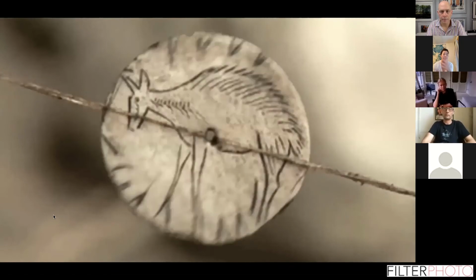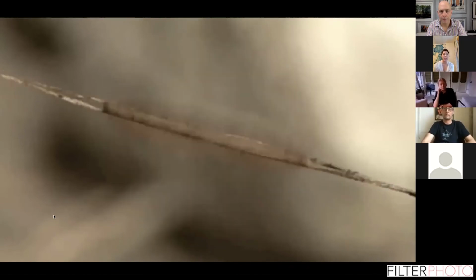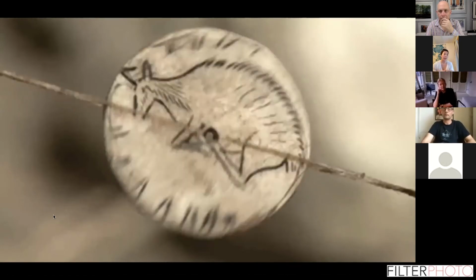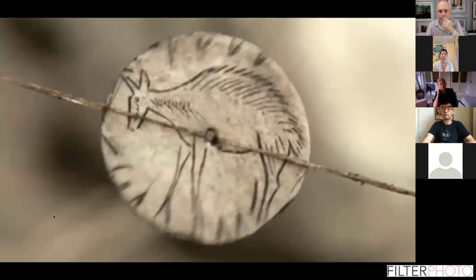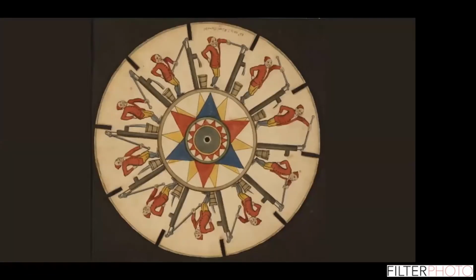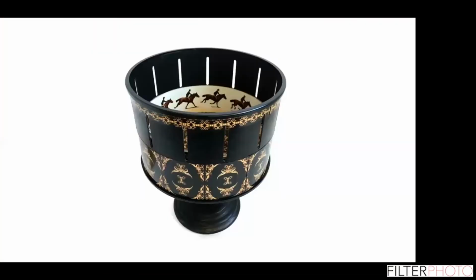The slide that you just saw are images from the Chauvet cave in southern France from about 33,000 years ago. And you can also see a facsimile of a prehistoric Stone Age thaumatrope. It was a bone disc that was found, dated roughly 7,000 to 15,000 years ago. And you can see that this thaumatrope is very similar to the toys that were invented in the 19th century. The 19th century optical toys, like the phenakistoscope, zoetrope, praxinoscope, and the thaumatrope.